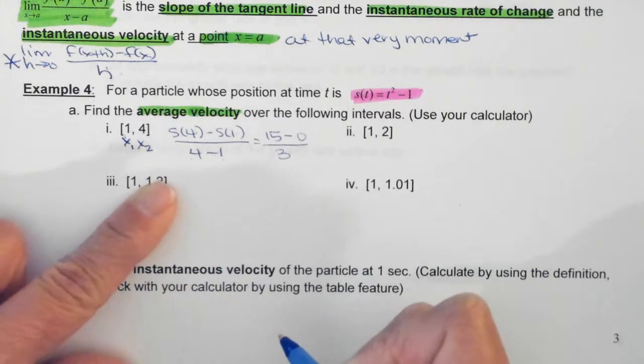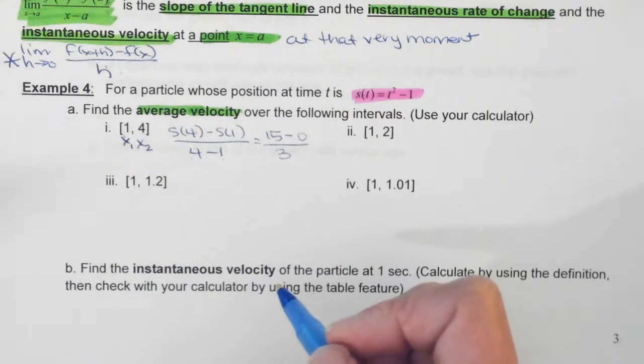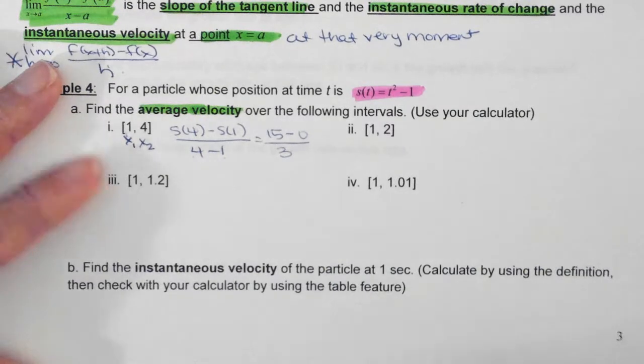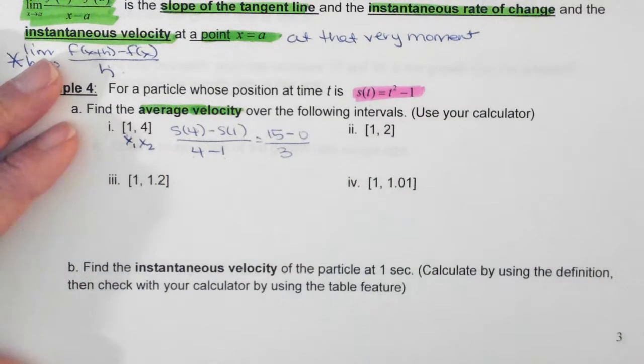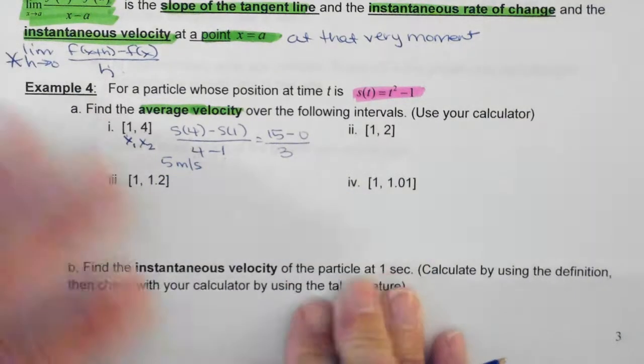So what is the average velocity? 5. And there's no units here, so let's just say meters per second. That's how you would give it, whatever the units of measurement would be. If it's not given to you, just write 5. So here we'll just say meters per second, because we can.